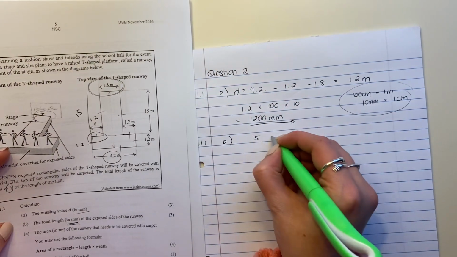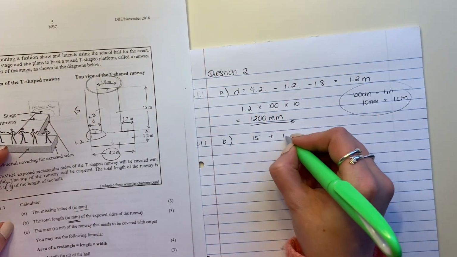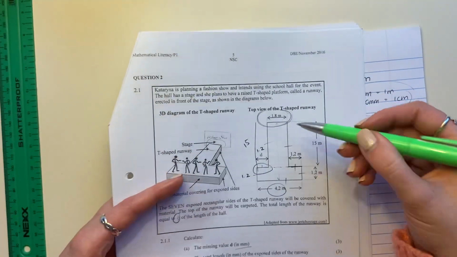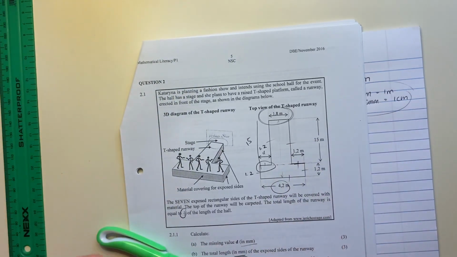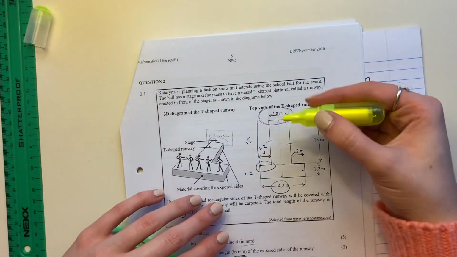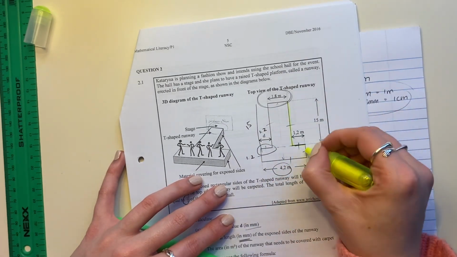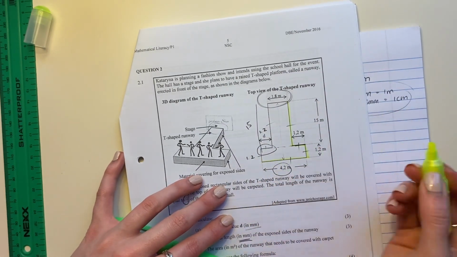So we're going to say 15 plus 1.2 plus 1.2 plus 4.2. So I've gone 15. I'll do it with a highlighter so you can show me, so that I can show you. 15, right? 1.2, 1.2, 4.2. That's where we're up to.